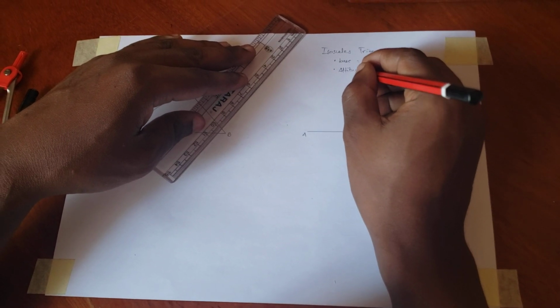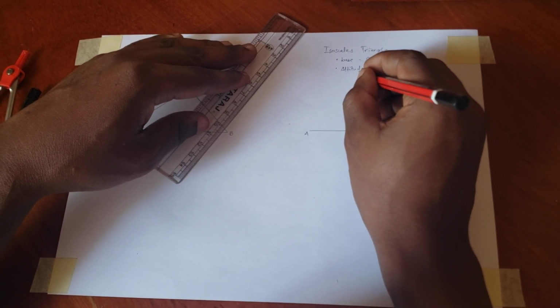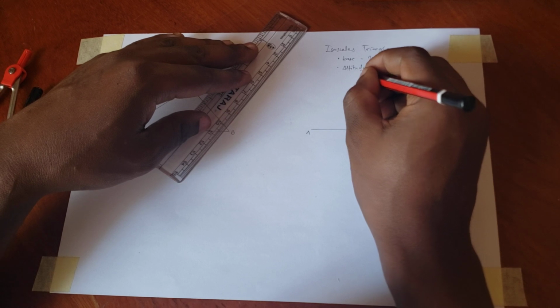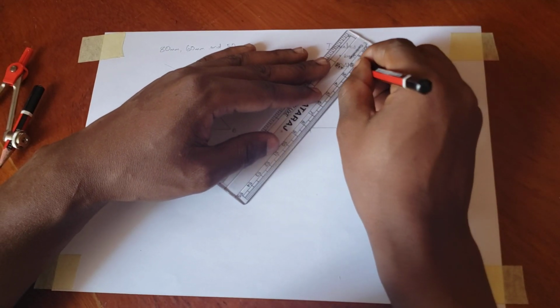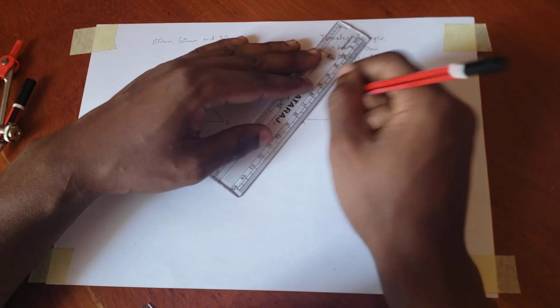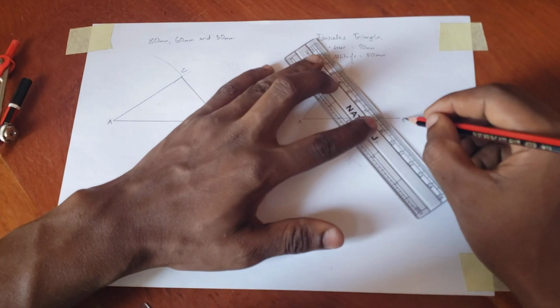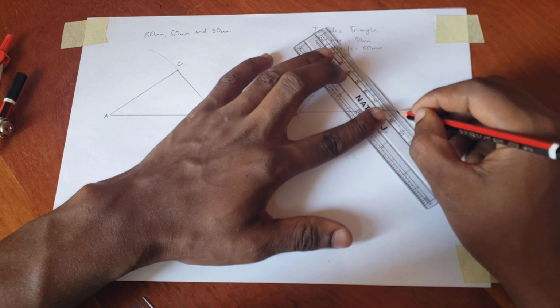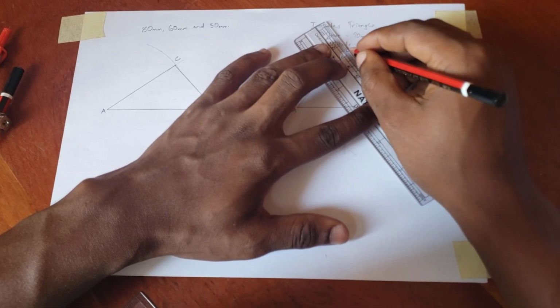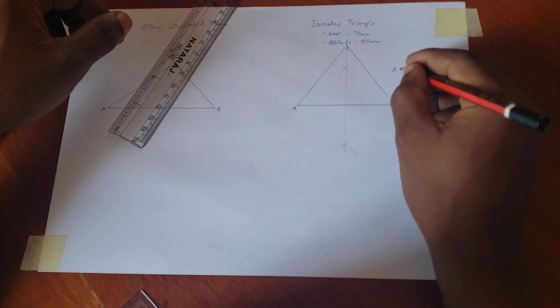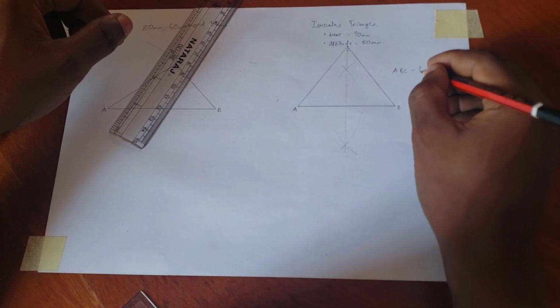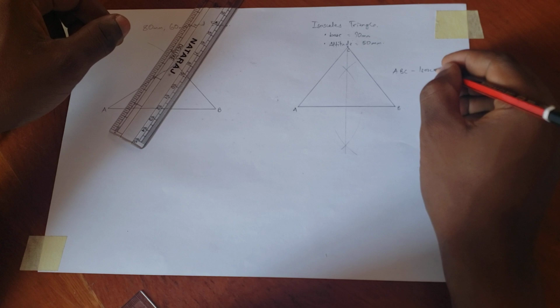Now from here, we may name it as C. Then from C we join to point A. From C we join to point B. Okay. Now ABC is the isosceles triangle.